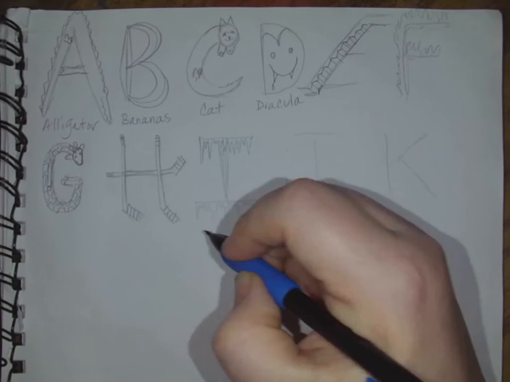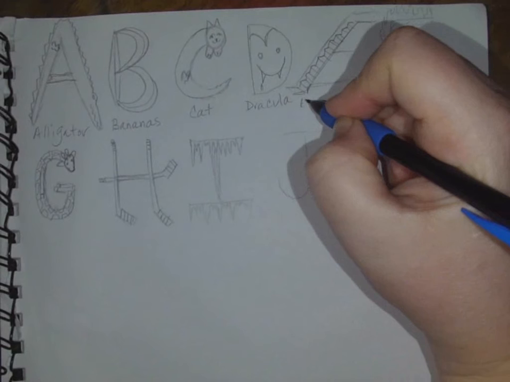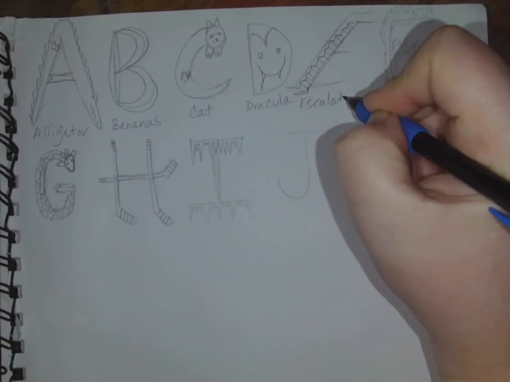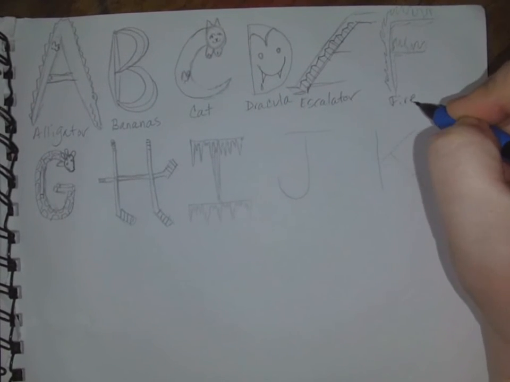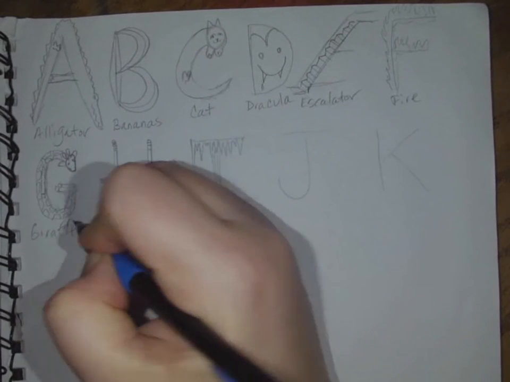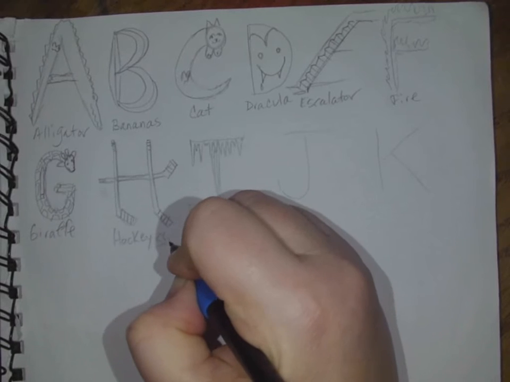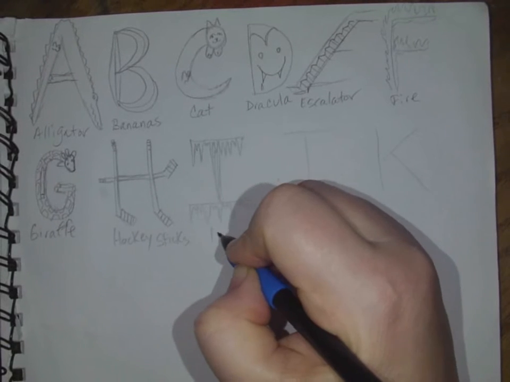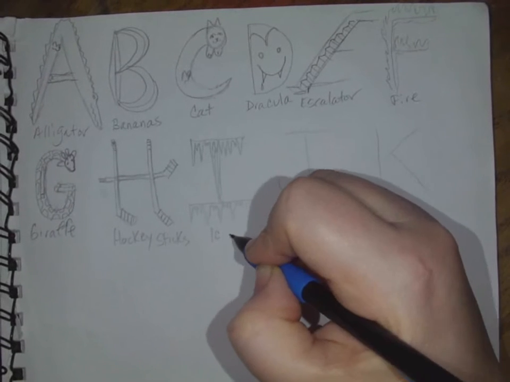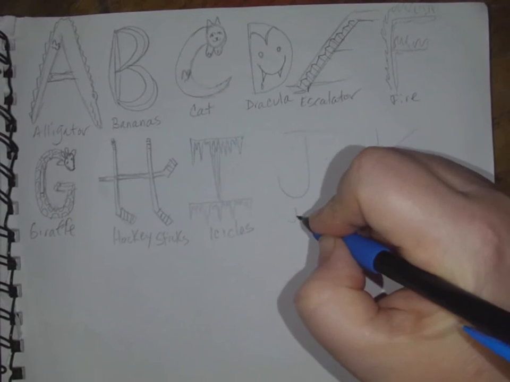But again, I'm going to write underneath: escalator, fire, giraffe, hockey sticks, icicles. And then for J, I'm going to do jeans.